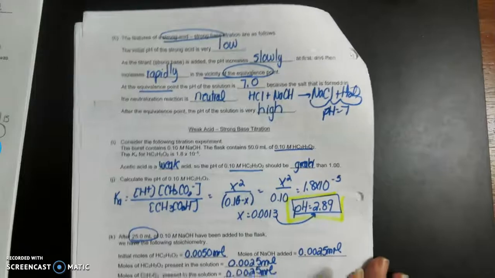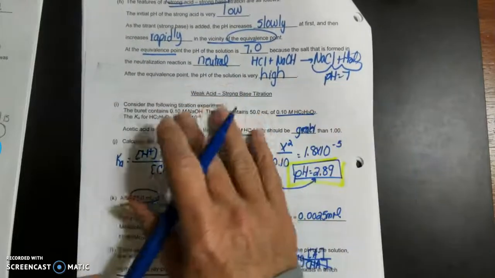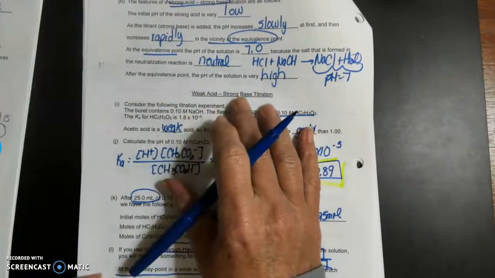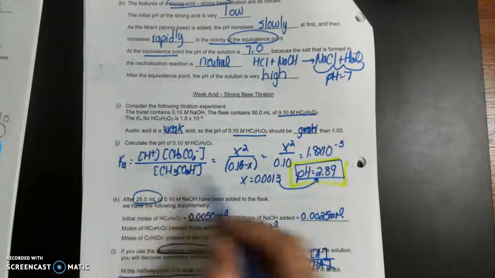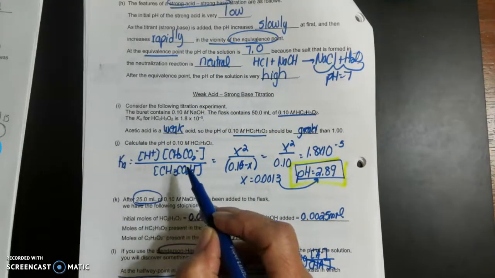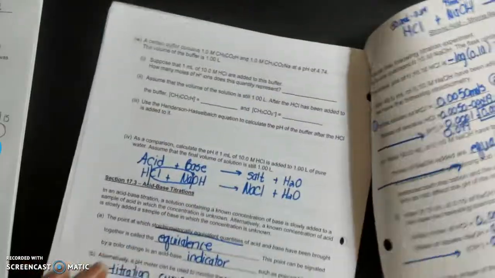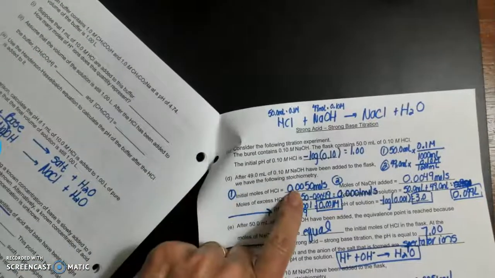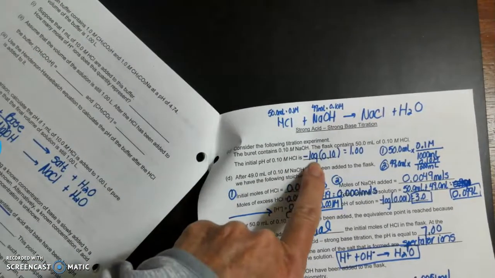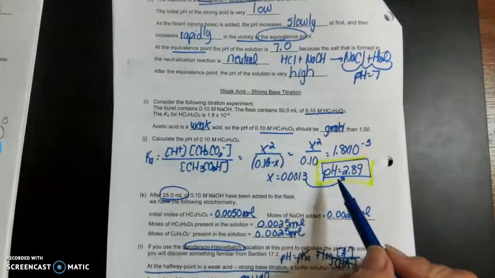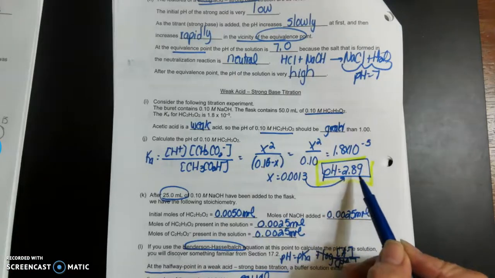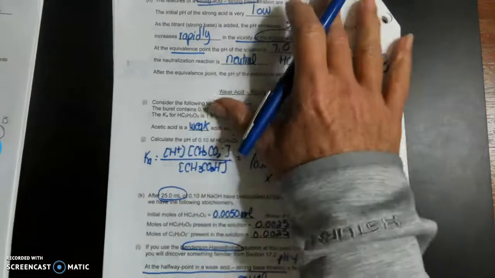Okay, so let's go back over where we were. We were titrating our weak acid with a strong base. The base was in the burette, the weak acid is in the flask. When I first start, just from the very beginning, just like we did here, right? When we started our strong acid, we said, well, what's the pH of the acid in the flask? And in this case, it was 1. Notice that for acetic acid in the flask, the pH is only 2.89 because it's a weaker acid.